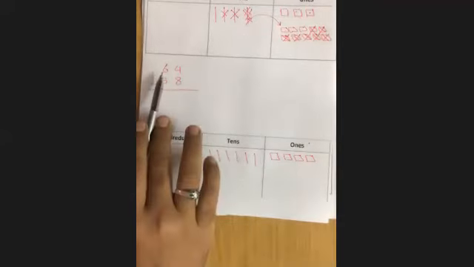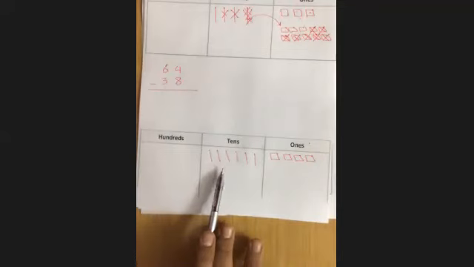So step 1, we represent 64 by drawing 4 squares in ones and 6 lines in tens. This is step number 1.